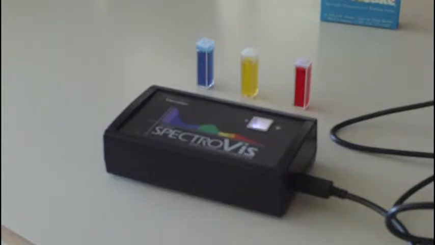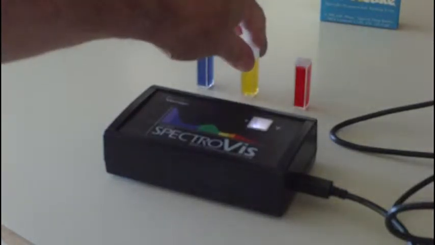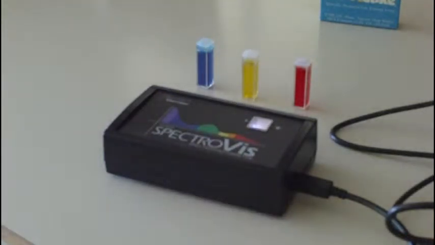So the idea is to analyze one of these fluids at a time as to what you would predict would happen in terms of the transmissivity. We're going to look at how much light gets transmitted, but the graph is actually going to show where the light was absorbed by the liquid.